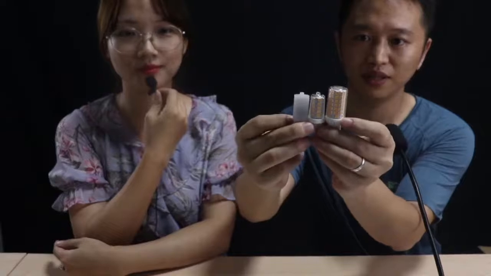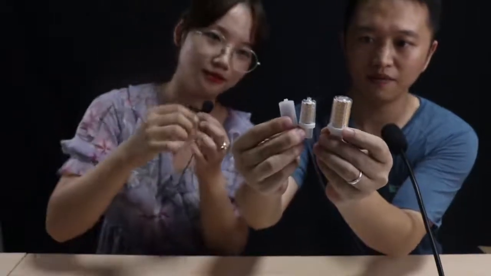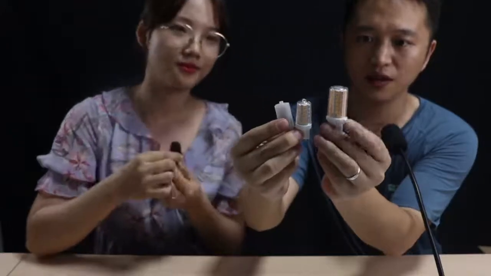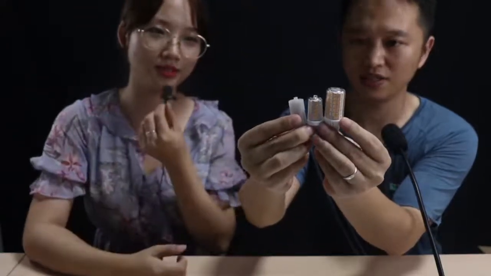And for the G9 LED bulb on the market, there are also many choices. Like here we are going to show you 3 types. This one 2.5 watts, this one 4 watts, and this one 6 watts.